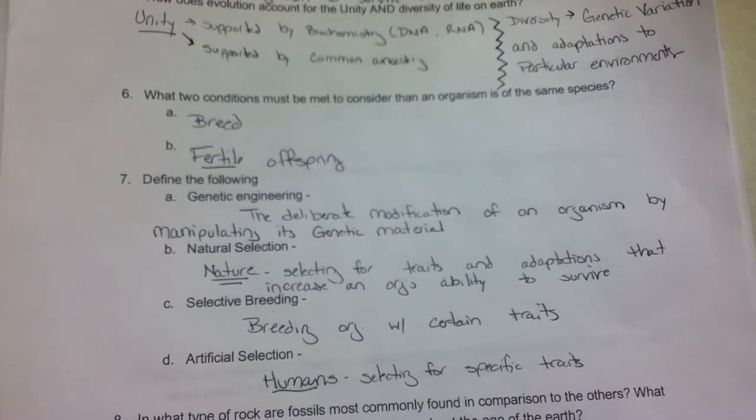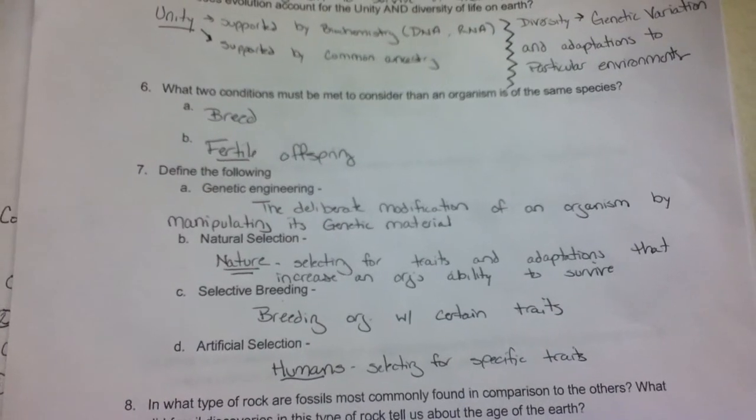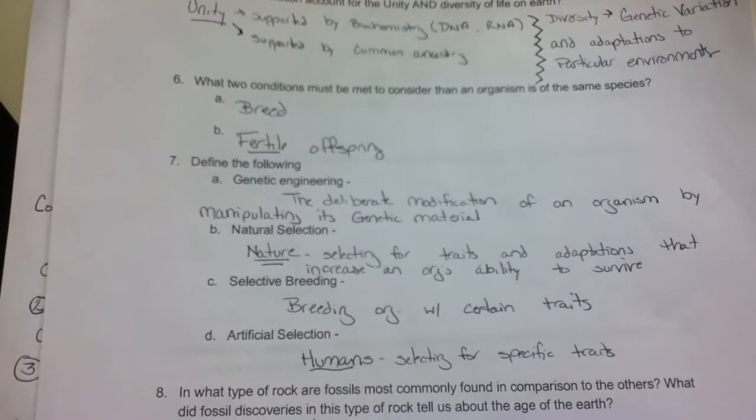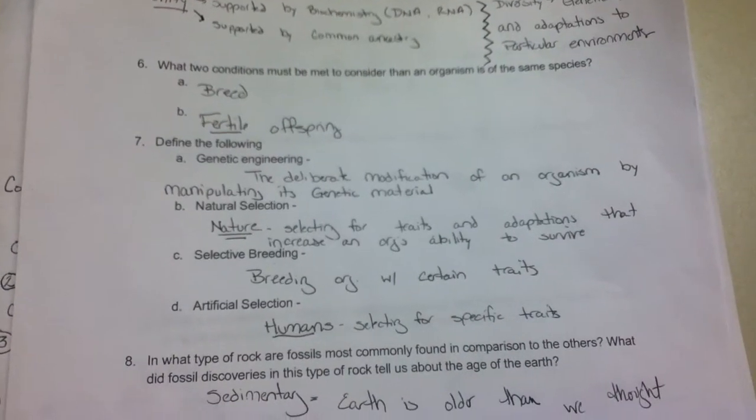What two conditions must be met for an organism to be considered the same species? We talked about this a lot. You have to be able to breed and produce fertile offspring. Fertile offspring is the key there.